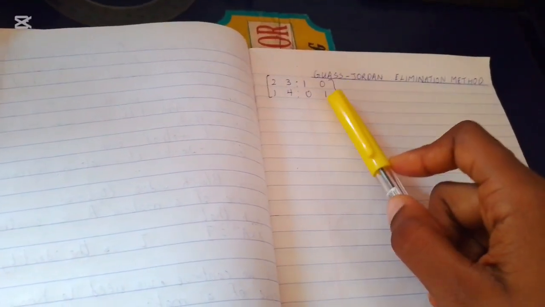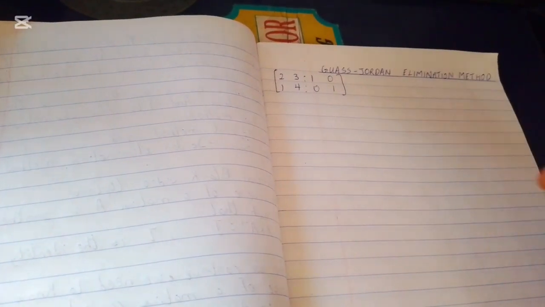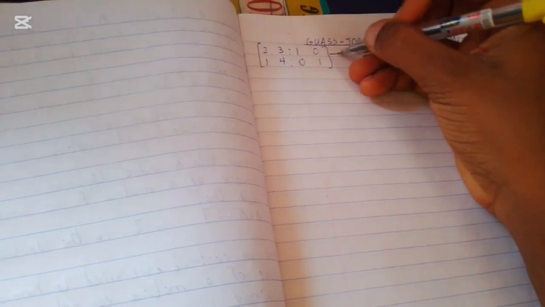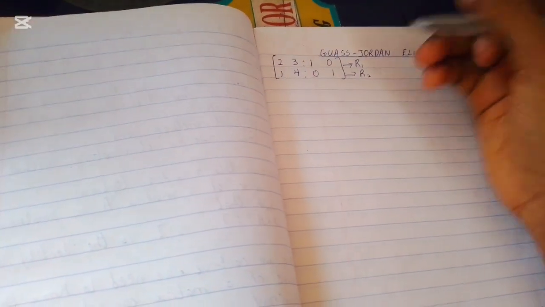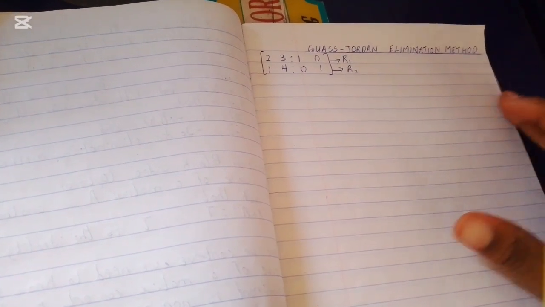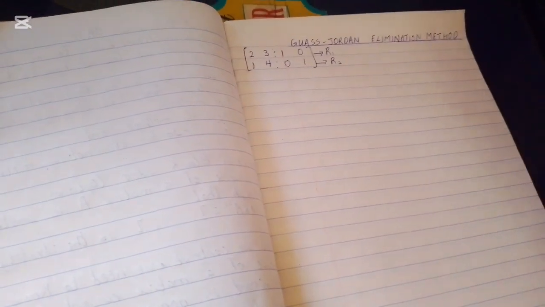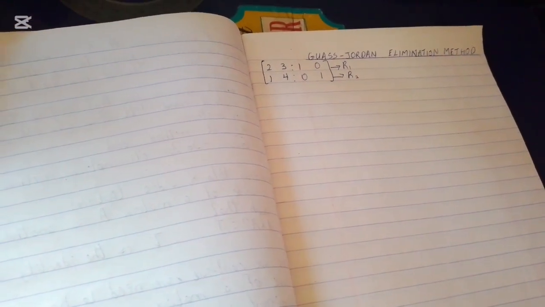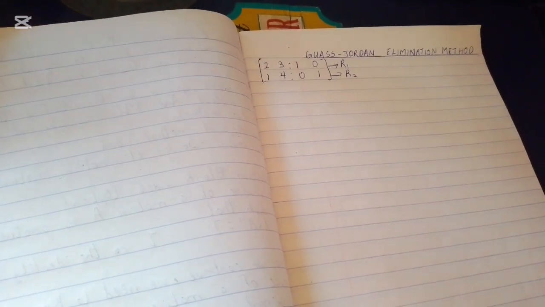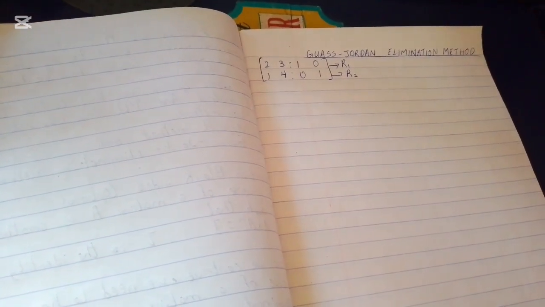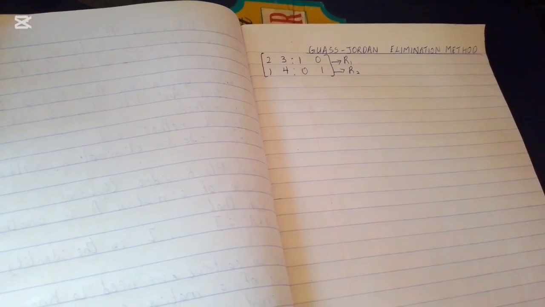That it should look something like this. We're going to do that using elementary row operations. So we are going to call this row 1, and we're going to call this row 2. Now, our elementary row operations that we are going to perform are, we have row swapping, like exchanging of rows. We have multiplying a row by a constant and row replacement.